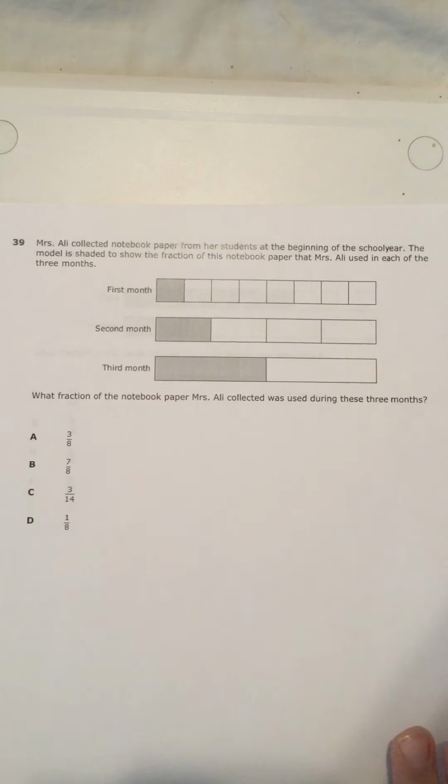39. You've seen this one before as well. Miss Ollie collected notebook paper from her students at the beginning of the school year. The model is shaded to show the fraction of this notebook paper that Miss Ollie used in each of the 3 months. What fraction of the notebook paper Miss Ollie collected was used during these 3 months? Draw that on your paper and make your equivalent fractions. Or just look at the fractions and solve the problem, whichever works.